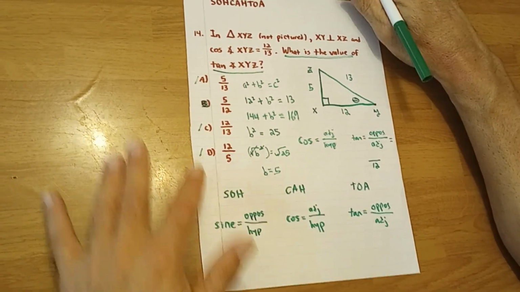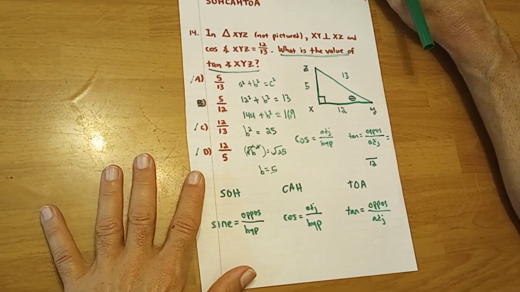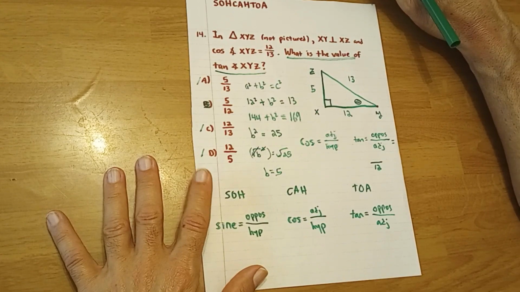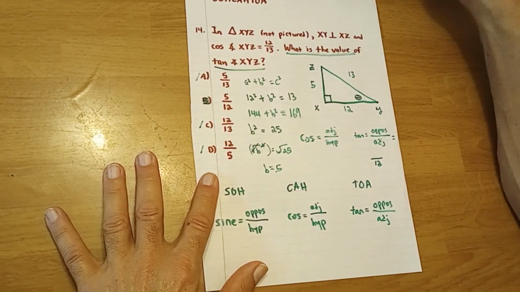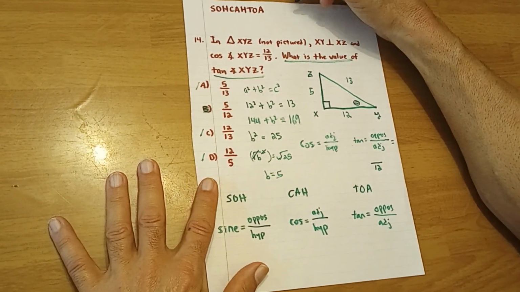Now you could have avoided using the Pythagorean theorem here if you knew those common Pythagorean triples, which we went through in another lesson. These are just certain very common combinations for the right triangle that we can memorize.